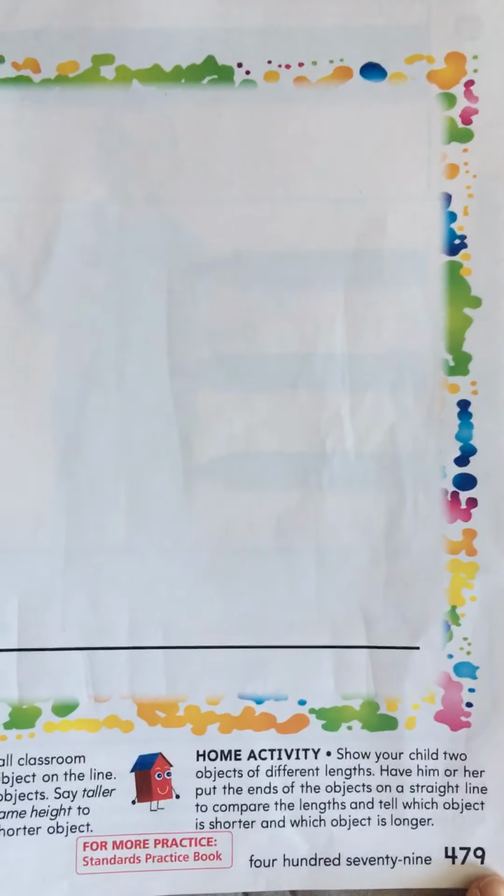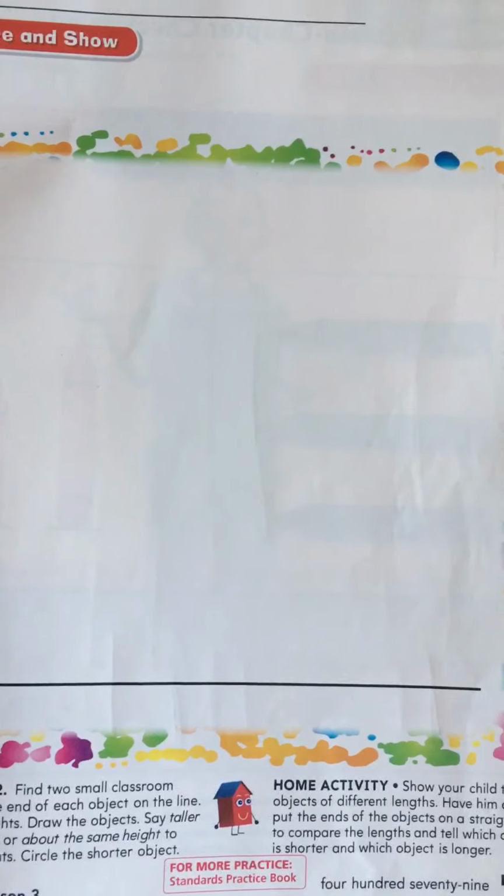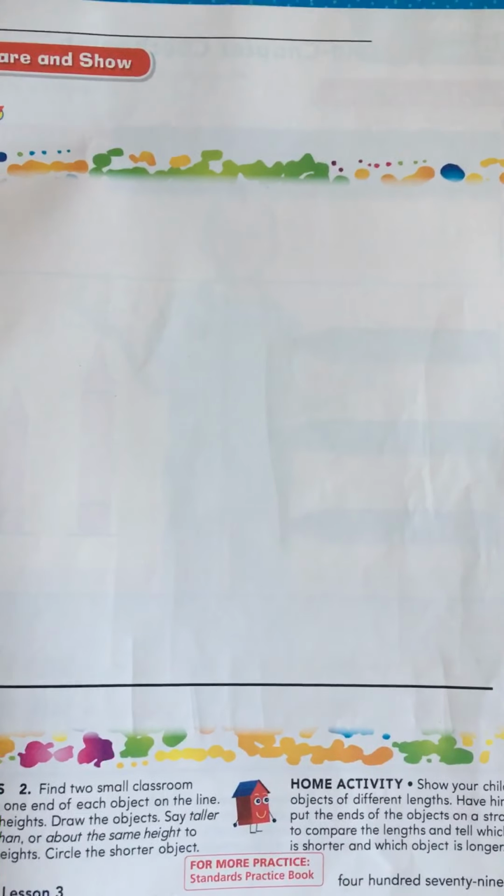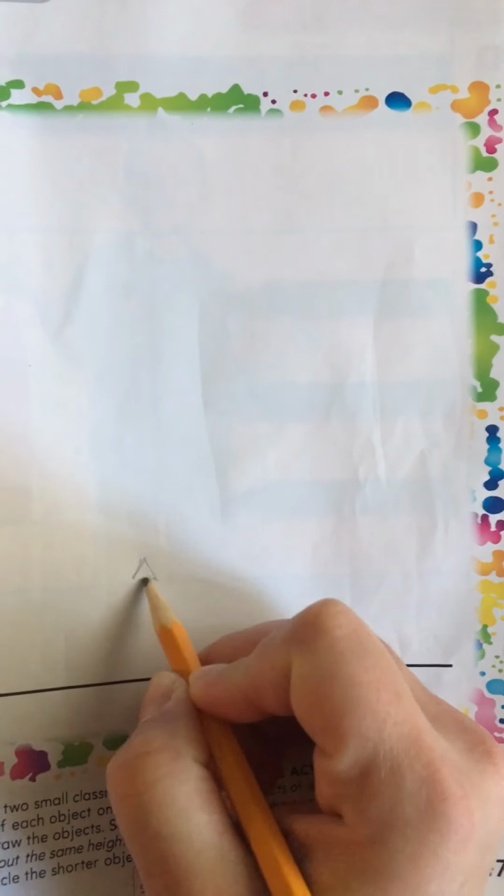Now let's move on to page 479. On this blank page, it says find 2 small classroom objects. Place one end of each object on the line. Compare the heights. Draw the objects. Say taller than, shorter than, or about the same height to describe the heights. Circle the shorter object. So to describe height, we're going to use this line and draw up. And I'm thinking immediately of our pencils. So I'm going to draw a pencil.